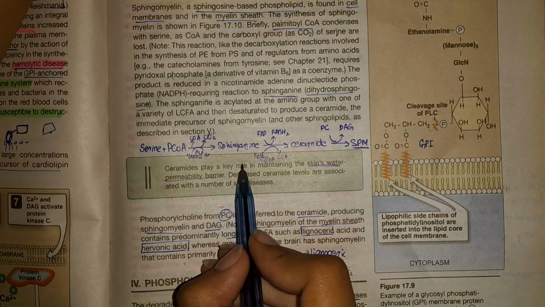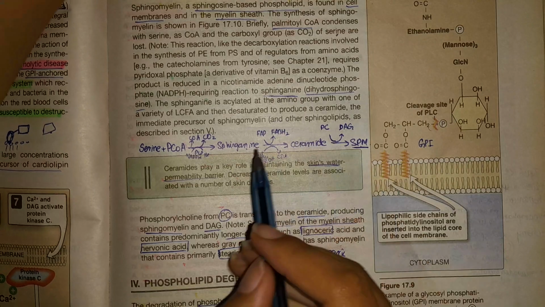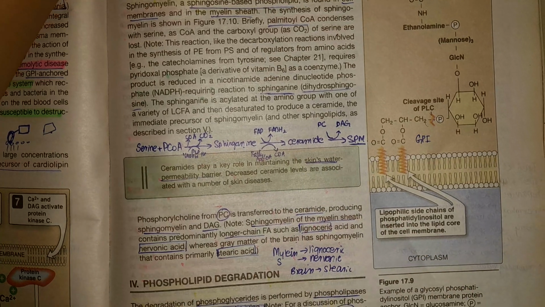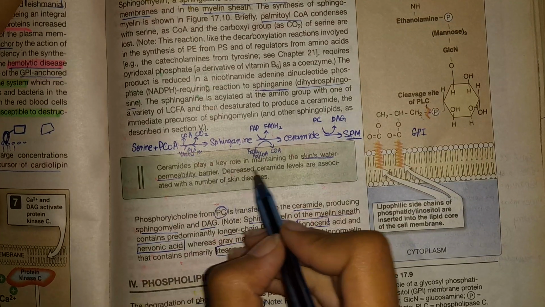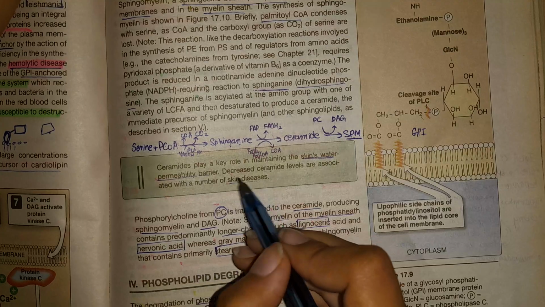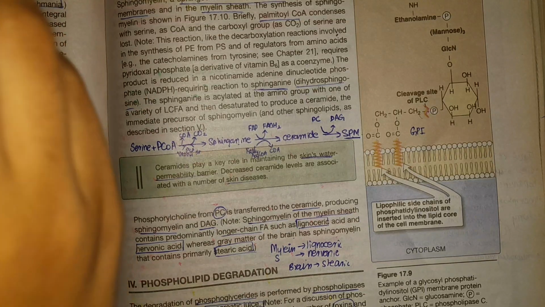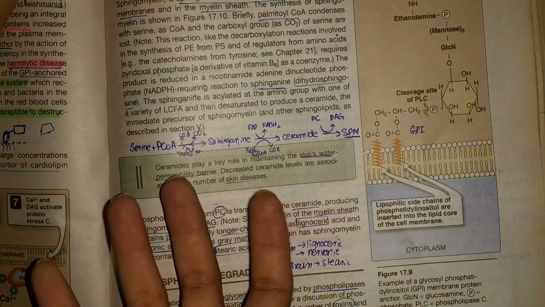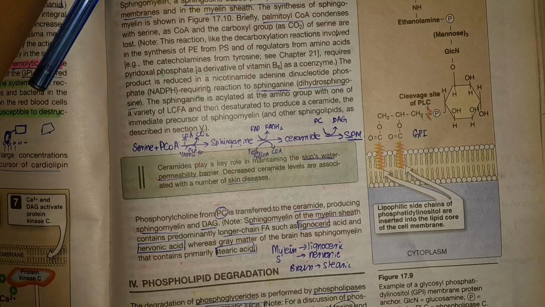Now they tell you that ceramides, which is this compound without a phosphorylcholine, maintain our skin water permeability barrier. So if you apply a lot of ceramides, your skin will become plump and healthy. But whenever there are decreased ceramide levels, what will happen? Your skin will be diseased, your skin will be dry, the skin water barrier will not be maintained. So this is how we discuss our phospholipid, mainly the glycerophospholipid synthesis. In the next video, we are going to discuss the phospholipid degradation, which is going to be a small video, inshallah.